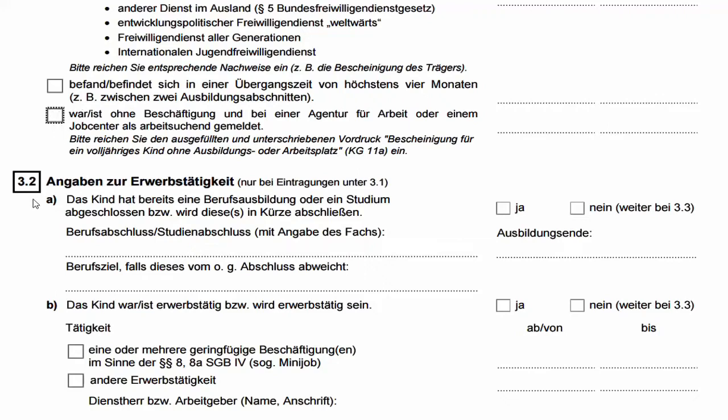In part 3.2, you provide information about the employment of this child only if you have written something in part 3.1 about this child. If this child has already finished his or her vocational training or study, or is going to complete his or her vocational training or study very soon, you mark yes with a cross. If it is not the case, you mark no with a cross.